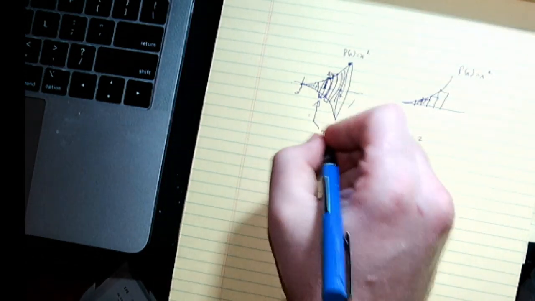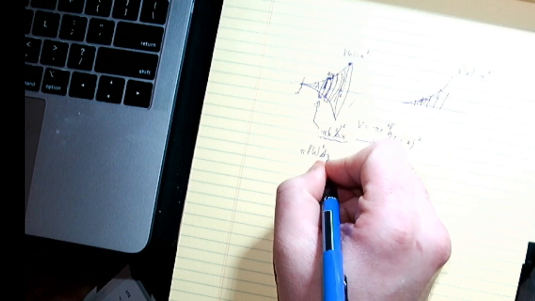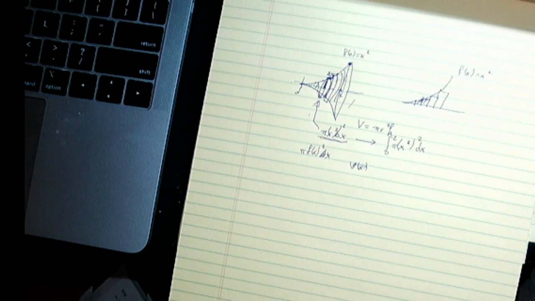Pi x squared. But we've got to be careful. I made a slight mistake here earlier. The radius of these disks isn't x, remember? It's the function, which was x squared. So it's pi x squared squared. This is the trick. It's pi f of x, and in general, it's pi f of x squared delta x. In the limit, that delta x becomes a dx, an infinitesimal.